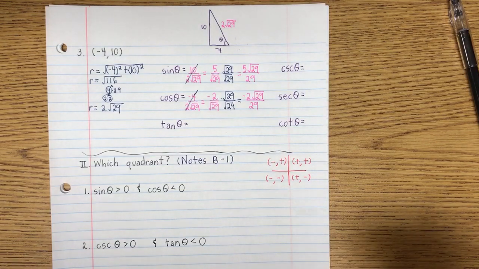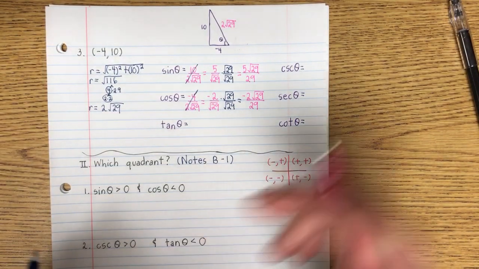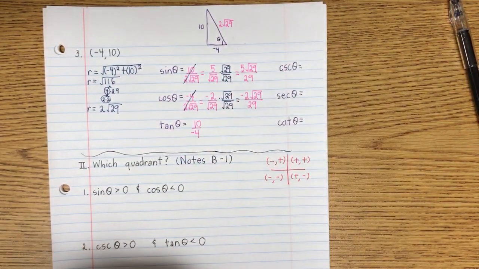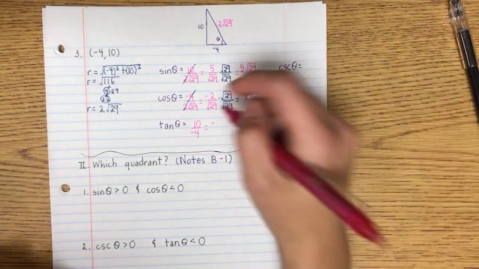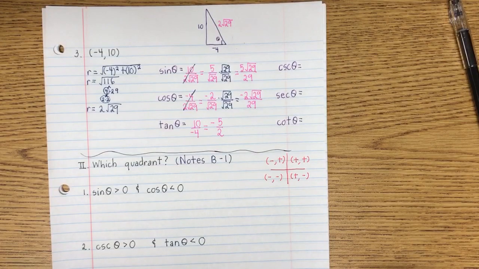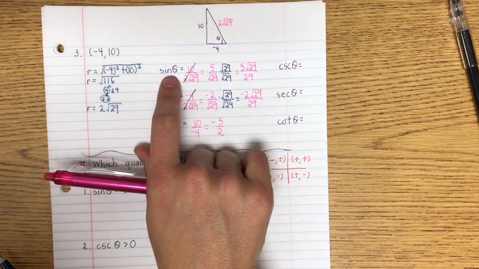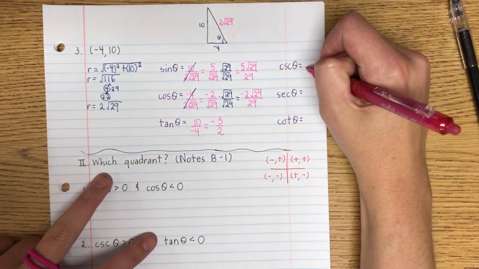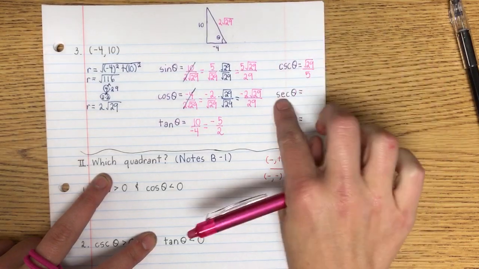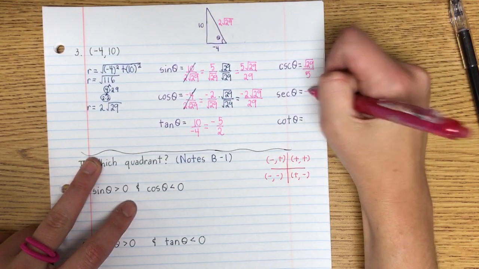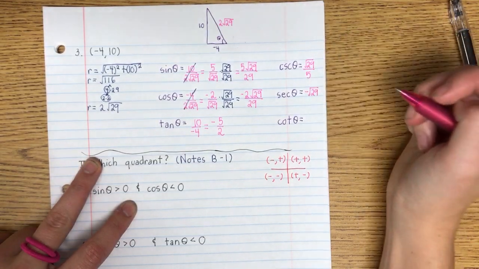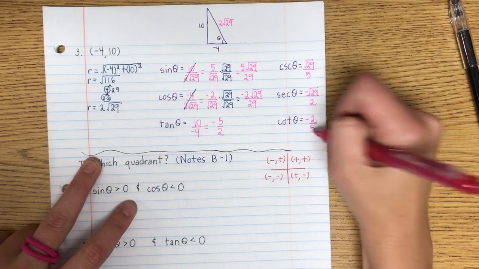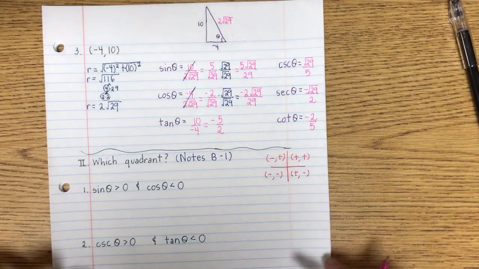All right, tangent, opposite over adjacent. This one ends up being not too bad. So 10 over negative 4. Of course, it simplifies, and you want to bring that negative to the top, so negative 5 halves. Remember, cosecant is the reciprocal of sine. I want to reciprocate from here, not from here, because I don't want a radical in the denominator. So this would just be square root of 29 over 5. Secant, I'm going to bring the negative to the top, negative square root of 29 over 2, and then cotangent would just be negative 2/5. All right, so now we're done with that example.